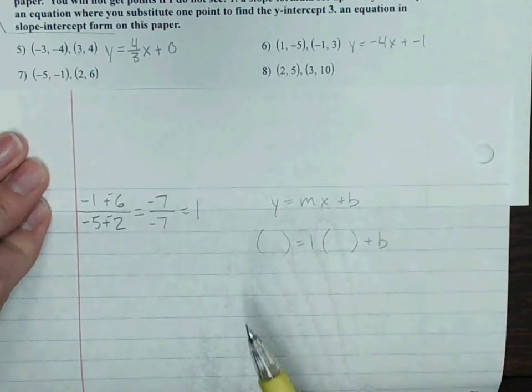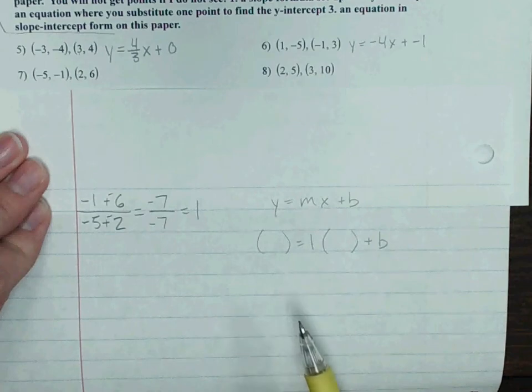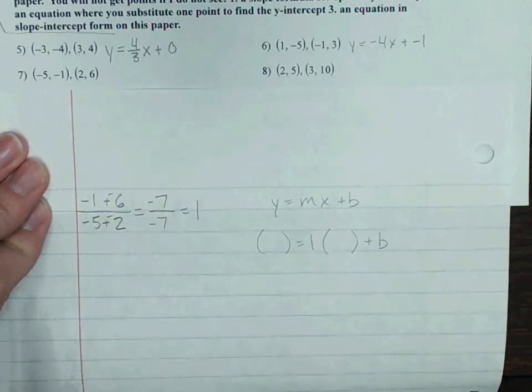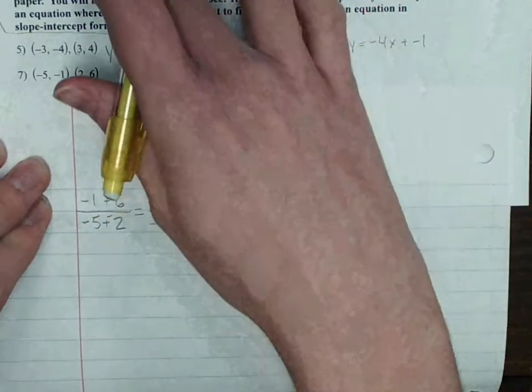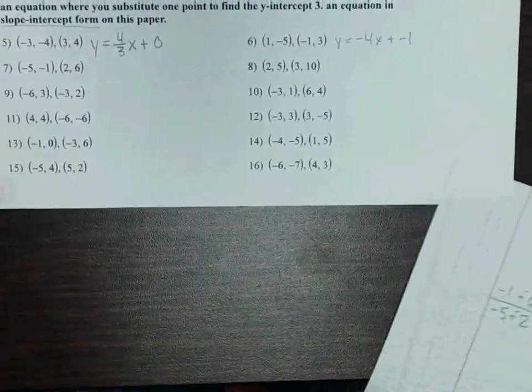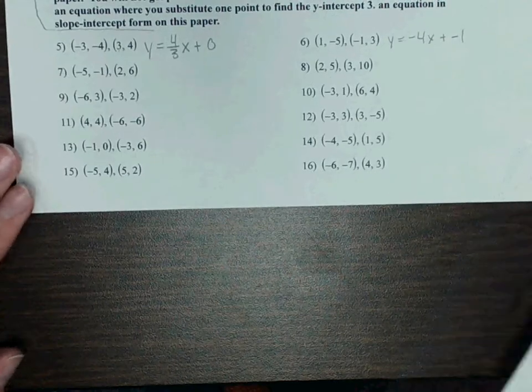You're going to multiply here, and then it should be a one-step equation from there. You'll either add or subtract both sides, and that'll tell you what your y-intercept is, and you can write your equation. That leaves you some of these, if you haven't already finished those, and then some of these down here.